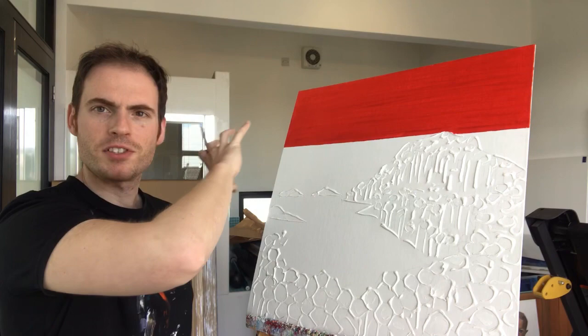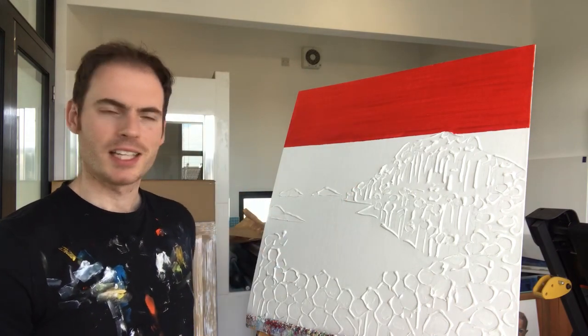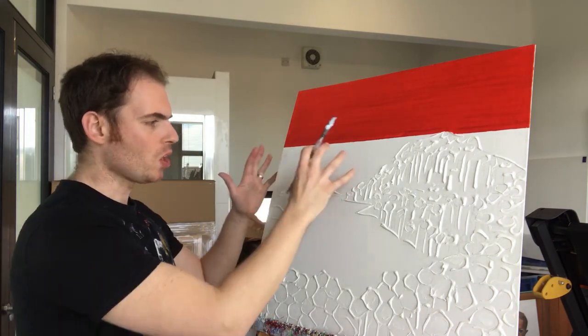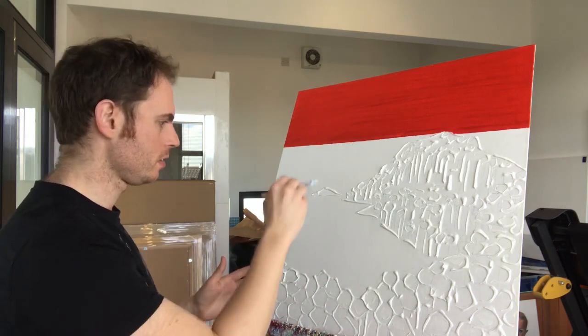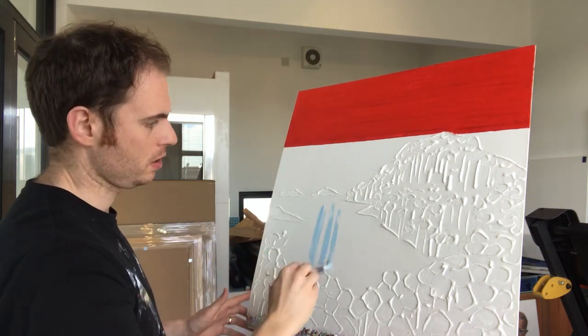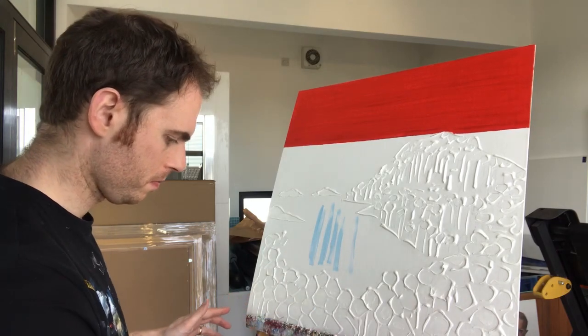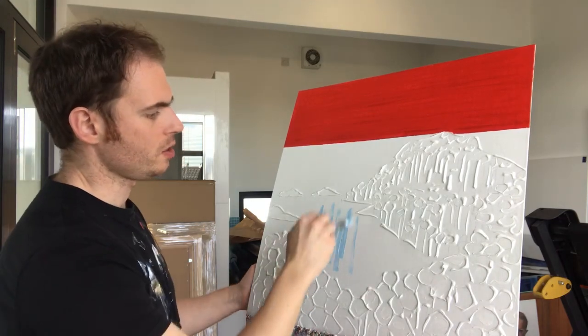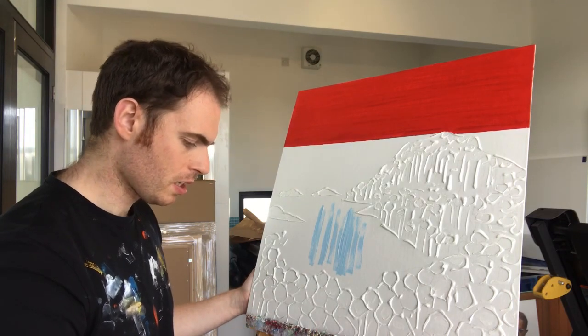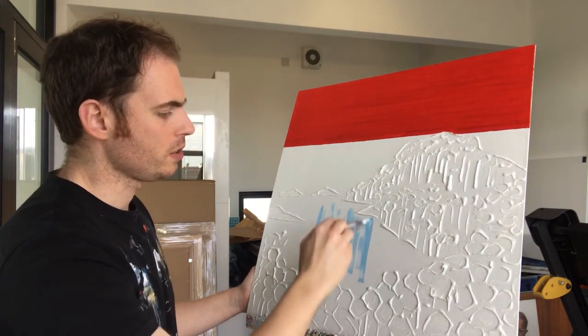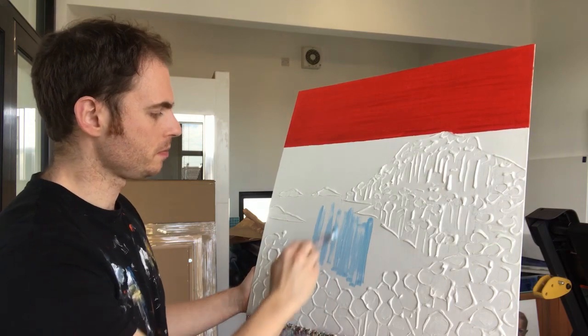There we have a vibrant stripe of red representing the sky. Now we're going to insert a block of pale blue to represent the cooling waters around the stones. So mixing up some cerulean blue and a little bit of white to create this pale blue colour.